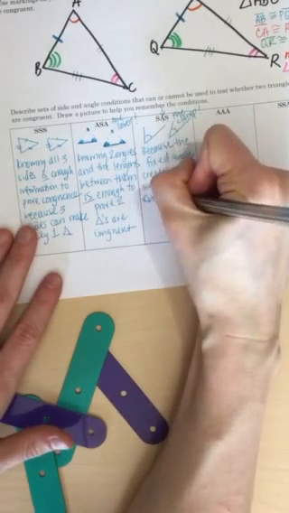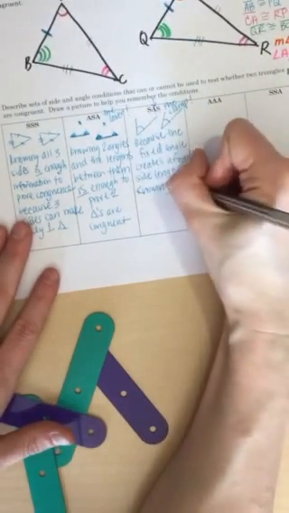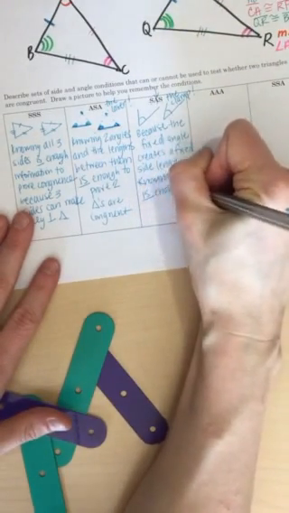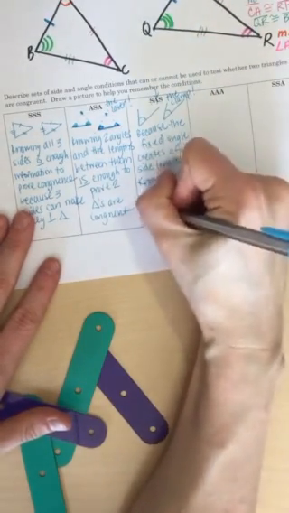Knowing side, angle, side is enough to prove congruence.